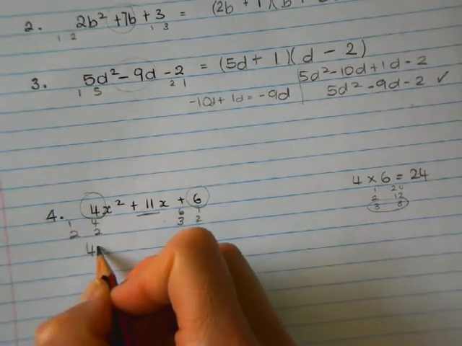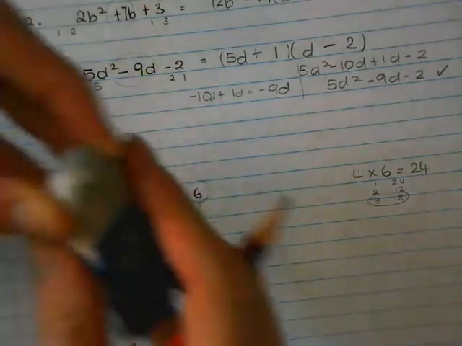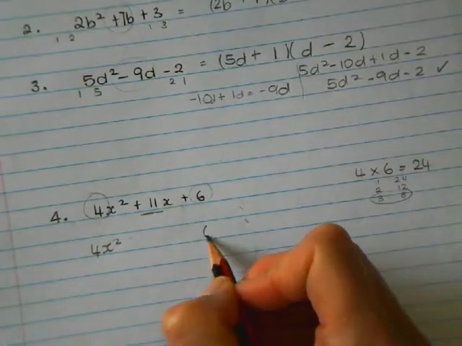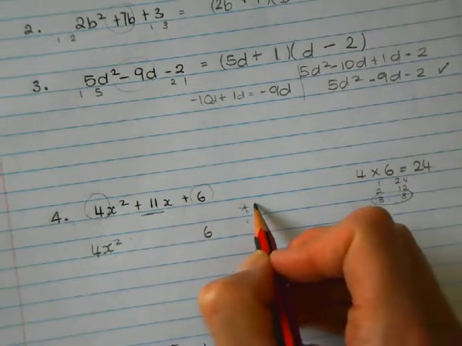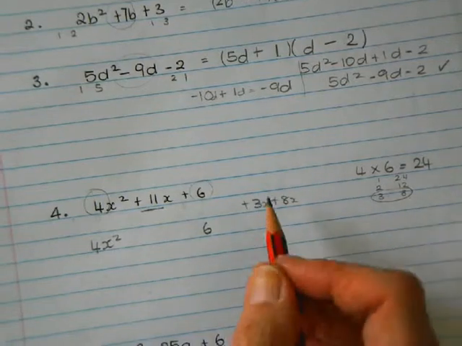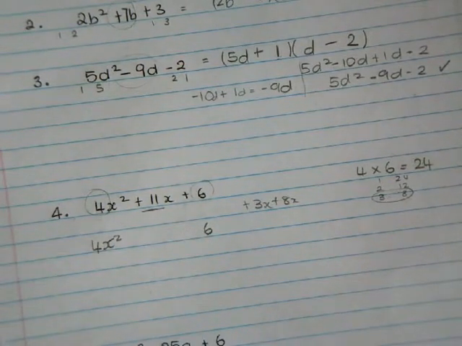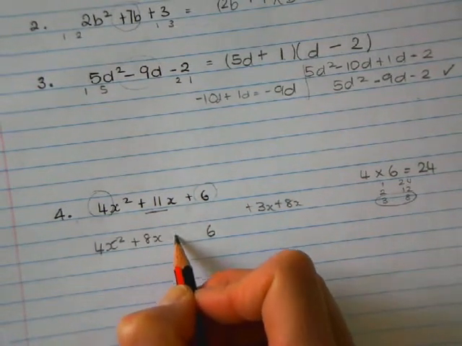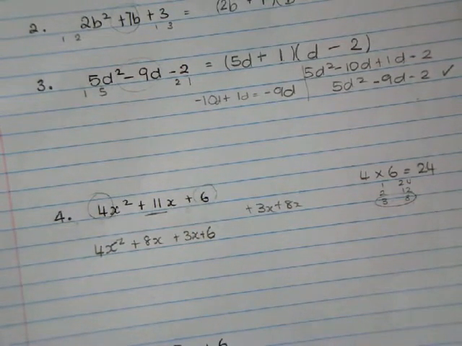So I rewrite this equation. I have my 4x squared, and I have my 6 there. In fact, I'm going to take out these numbers here so that they are not in the way. So I have my 4x squared and my 6, and instead of writing 11x, I'm going to write plus 3x plus 8x to make 11x. It's important though that I pair these up carefully. The 3 and the 6 have common factors, and the 8 and 4 have common factors. So I write plus 8x plus 3x plus 6.